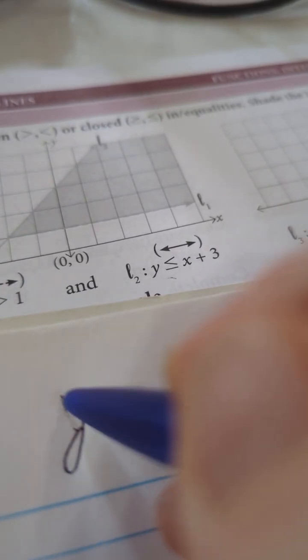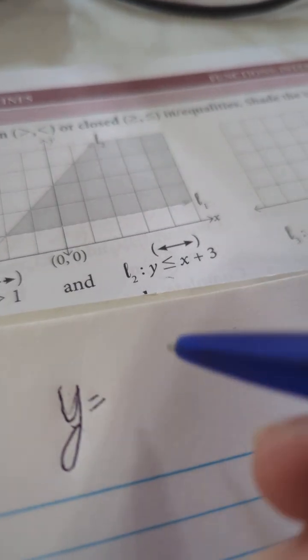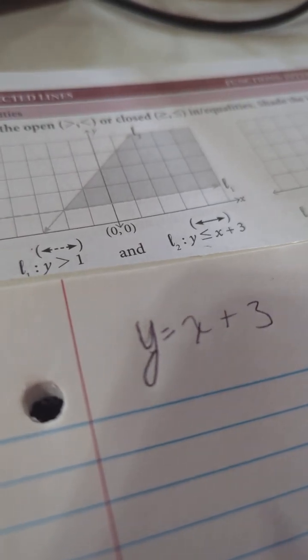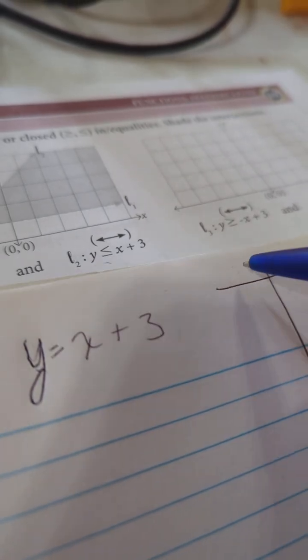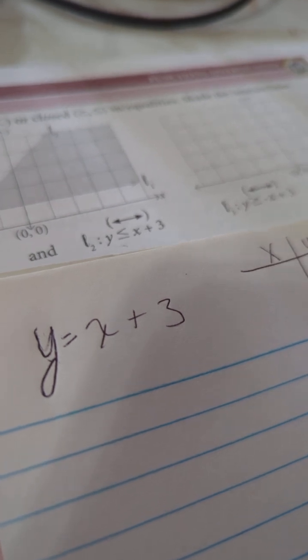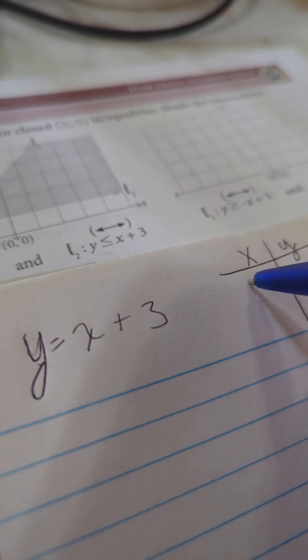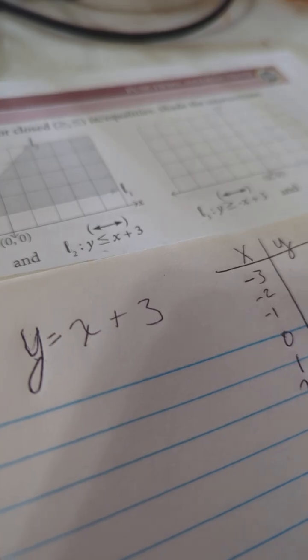Well, this is where we take our equation and just say, okay, if y was equal to x plus 3, what would that look like? Moms, this will be familiar to you in an XY chart. So just pick some x's. I don't care what the x's are. We're going to try and find what the y's are. So classic things to pick are like -3, -2, -1, 0, 1, 2, and 3.